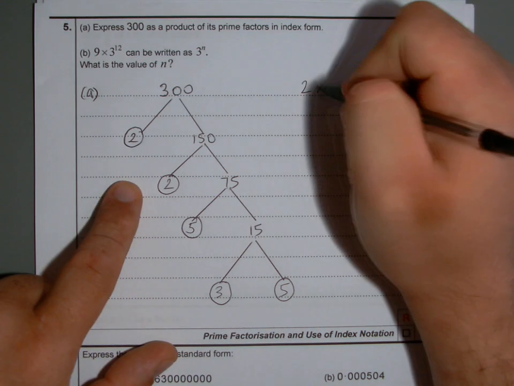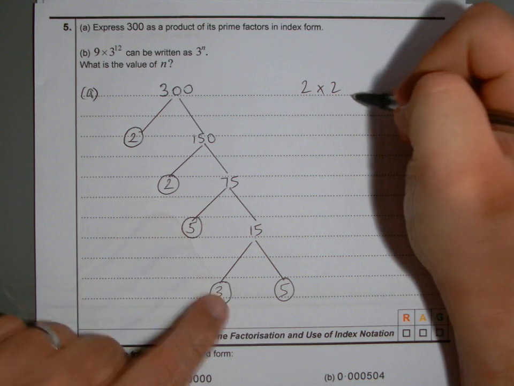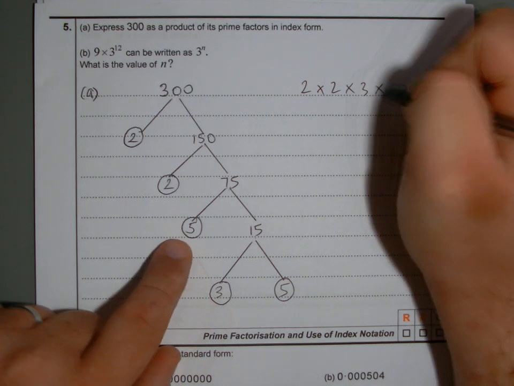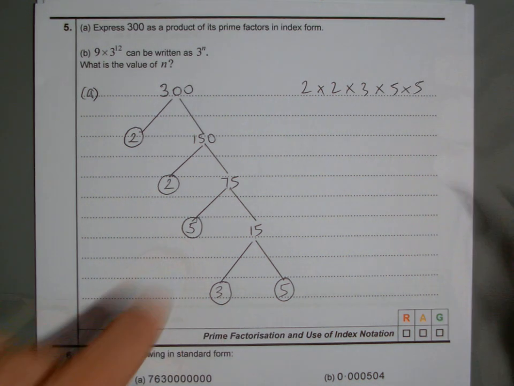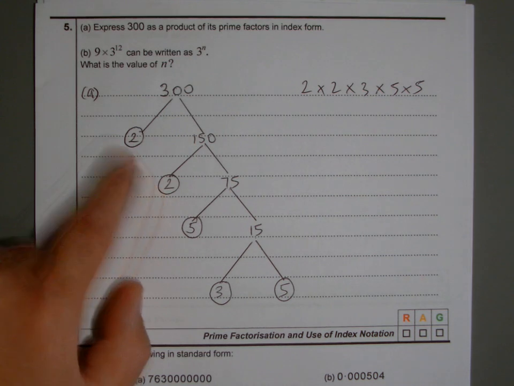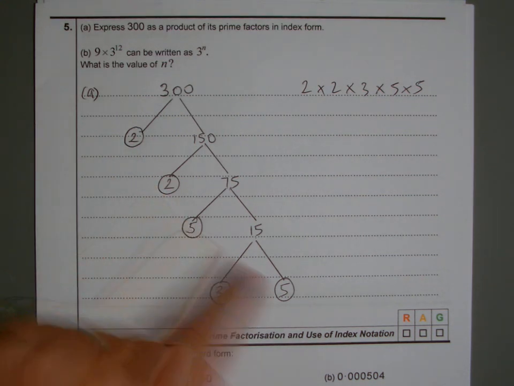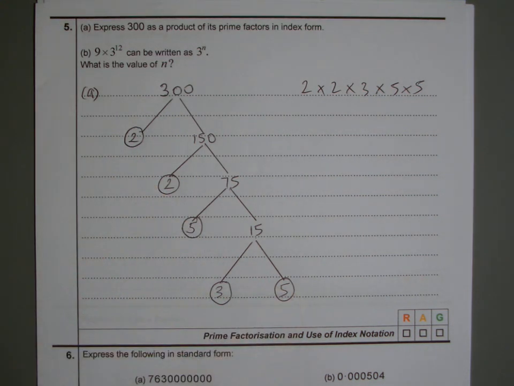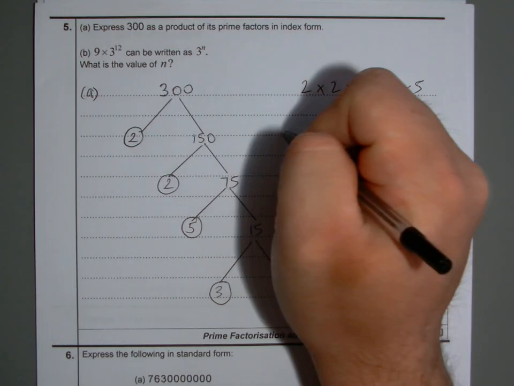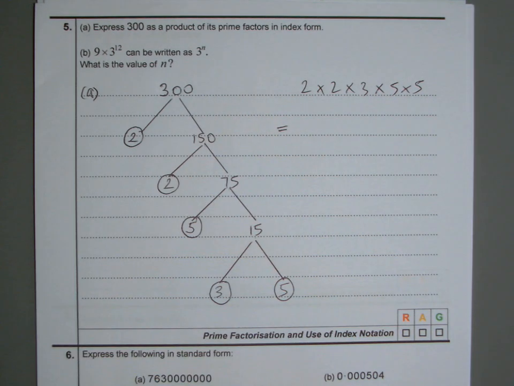I can say 2 times 2 times 3 times 5 times 5. It's ideal to put them in order: the 2 2s first, then the 3, then the 2 5s. Group them, put them in order. So what they want you to do then is put it into index form, as it says there.